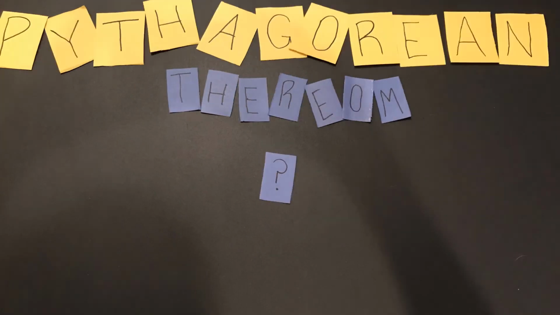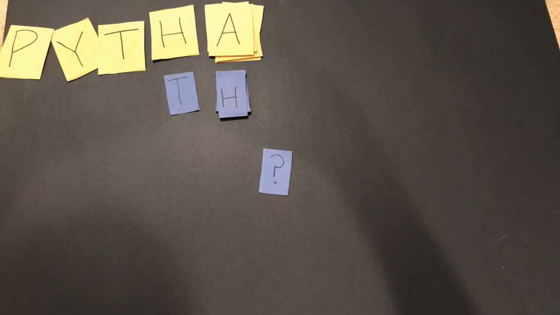So how does it work? Well, the theorem follows a formula. A squared plus b squared equals c squared. A and b are the legs, and c is the hypotenuse.